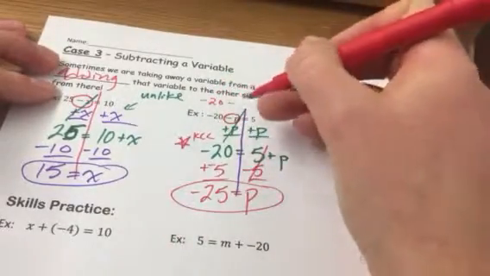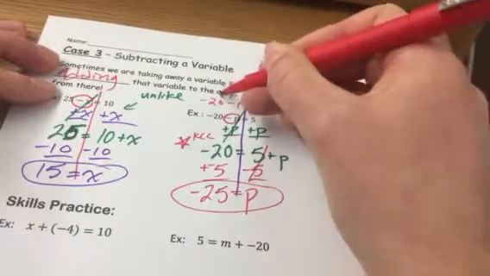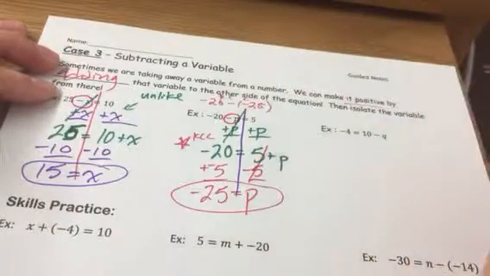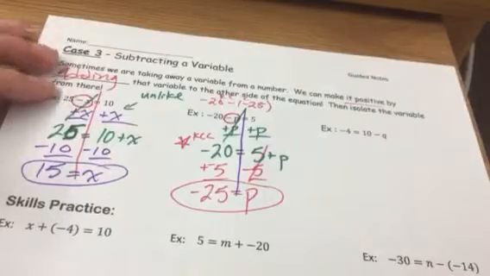Is it true that negative 20 minus negative 25 gives us 5? Well, if we KCC that, we would get negative 20 plus 25, which is positive 5. So we are correct. I just don't have space to check it.